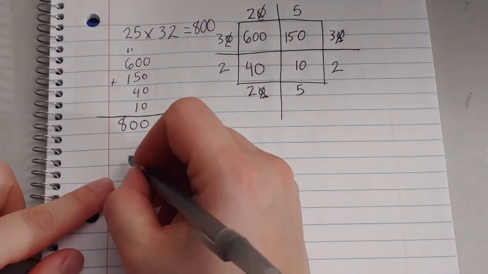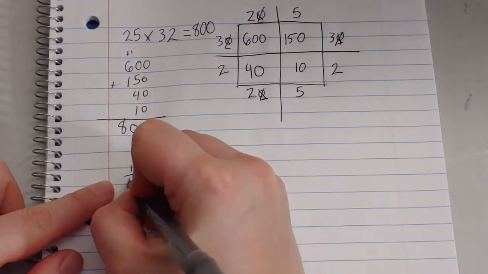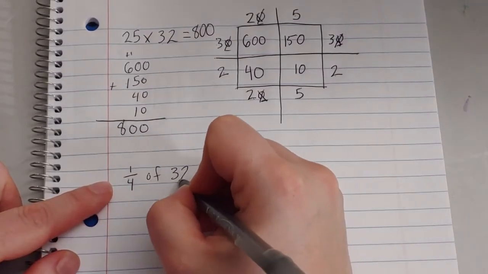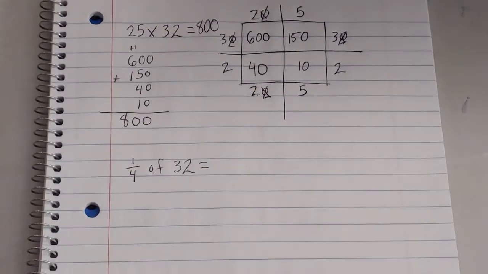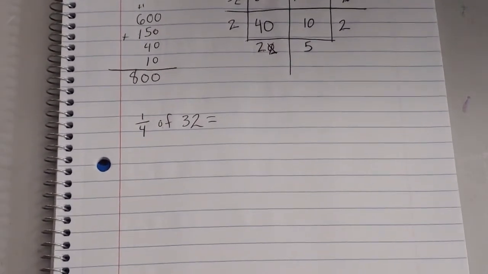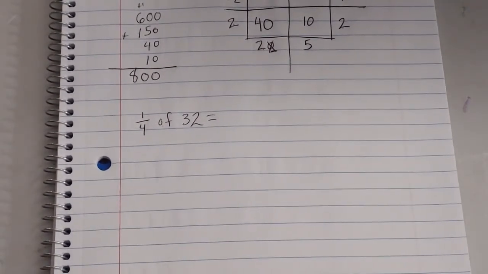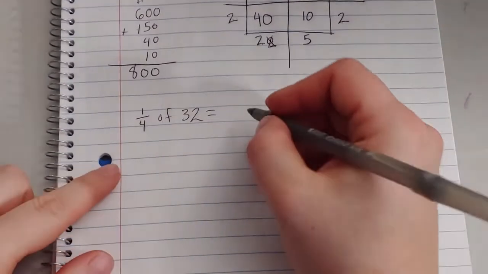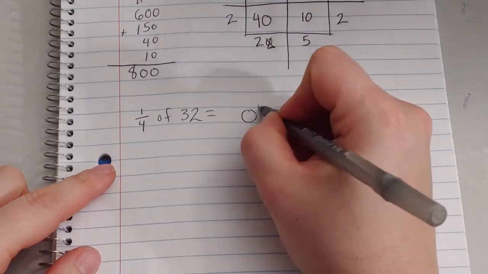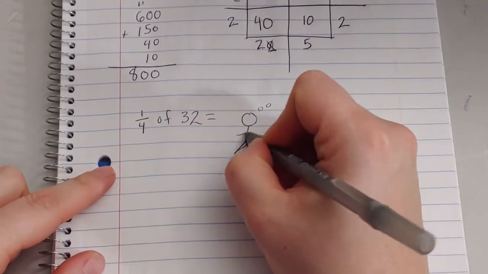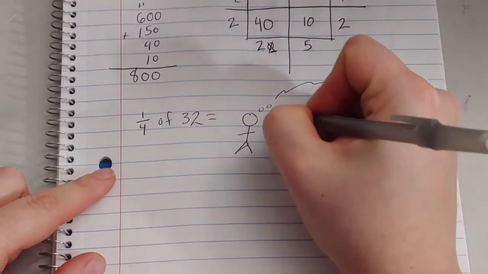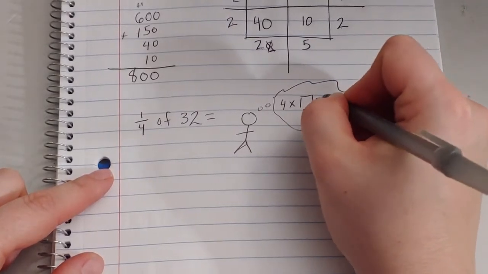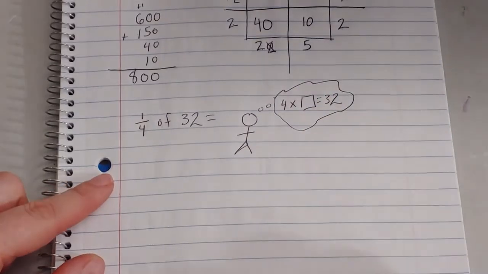So your next problem is 1/4 of 32. Remember, we did this in our last unit. Pause and solve. Okay, so remember our little thinking guy here? He's thinking 4 times what equals 32?